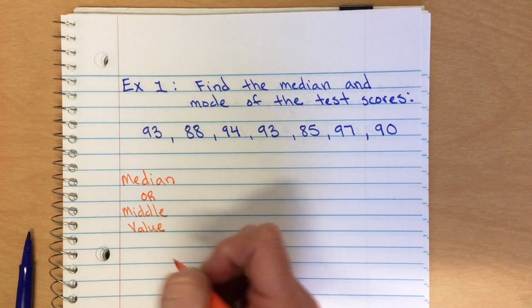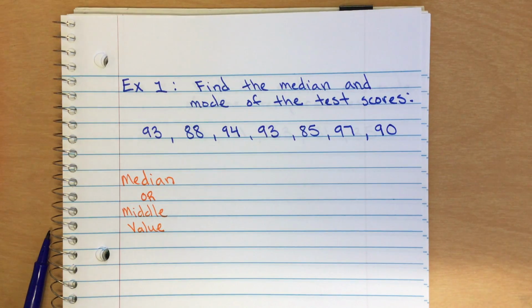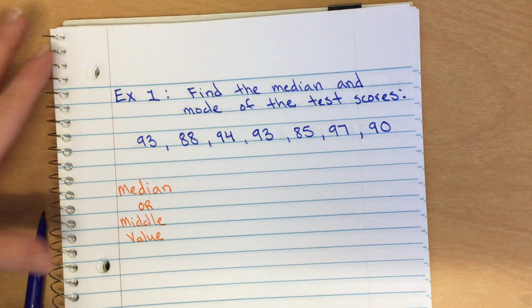Now before we can actually do that, we need to order our data from least to greatest. And why is that? Well, the median is the middle number in a set of ordered data. So in order to determine the median, the data set must be in order from least to greatest.